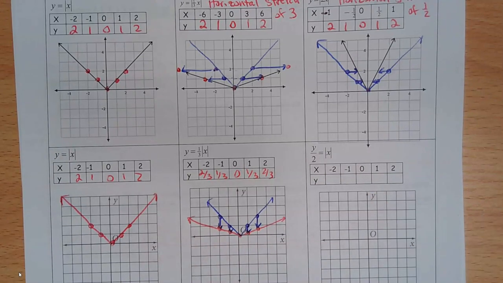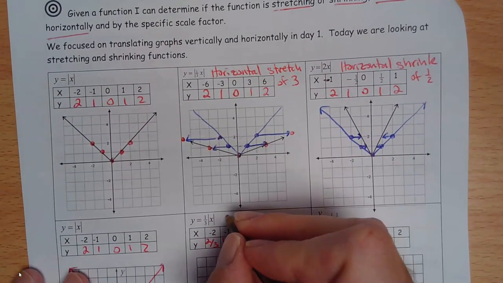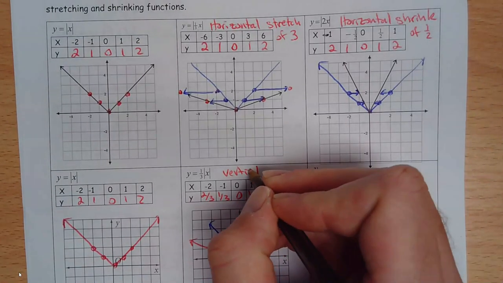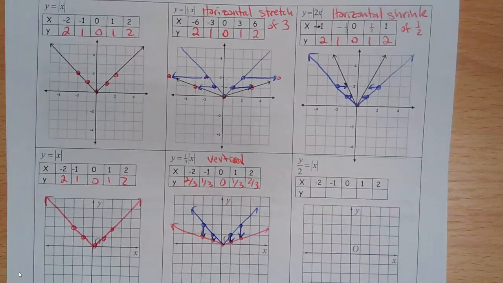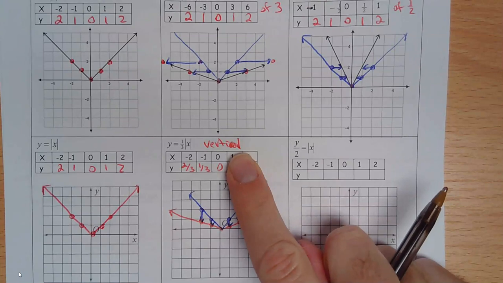So if I pulled the points down, that's a vertical change. So instead of horizontal like I had up here, this is going to be vertical. I can spell vertical. It's vertically changing from blue to red. Now, vertically, did I pull it away from the x-axis or did I push it down towards the x-axis? I pushed it, right? So I shrank it. They shrank down. So this is a vertical shrink.